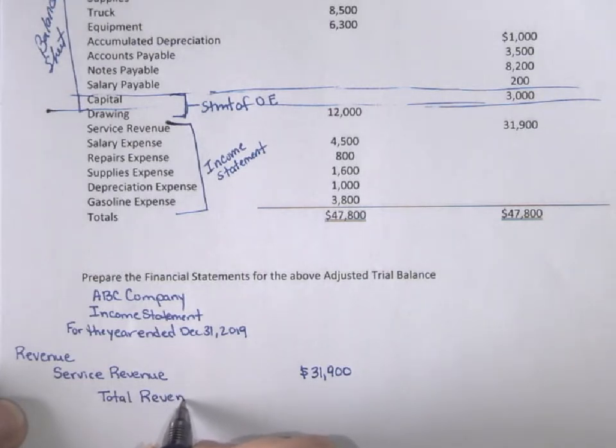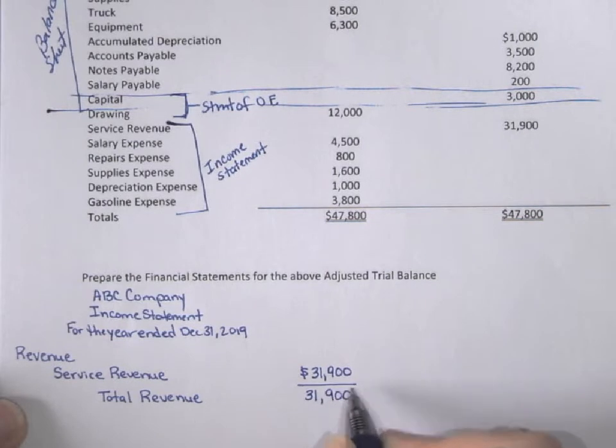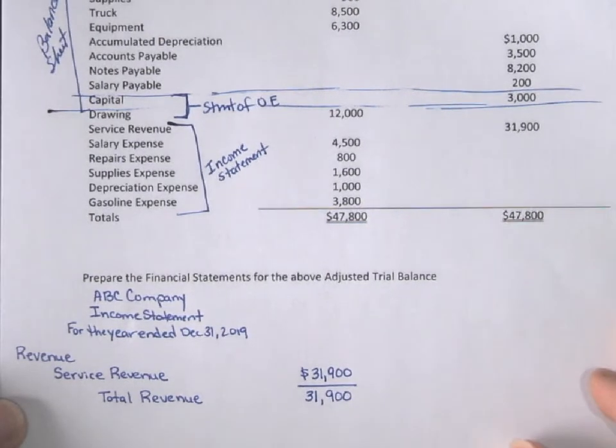Now the one thing that I want to make sure that you understand with this process is that when we are doing statements, we do not have debits and credits. We only have different columns. We could have one column, we could have two columns, we could have three or four columns. It really just depends on that particular statement.